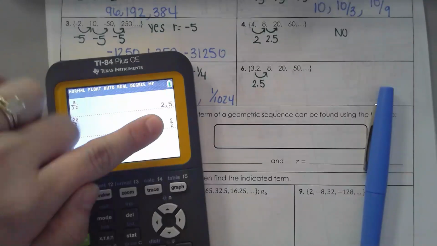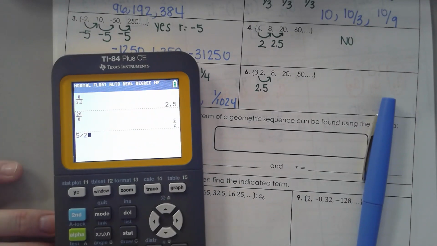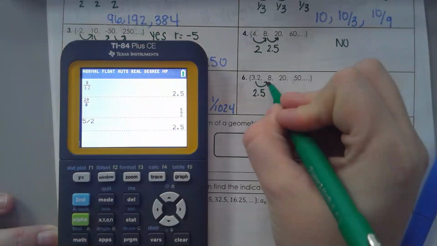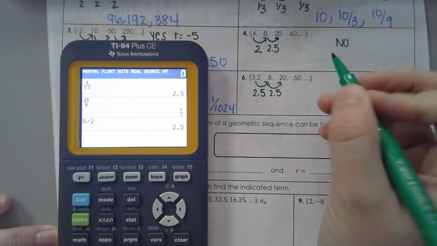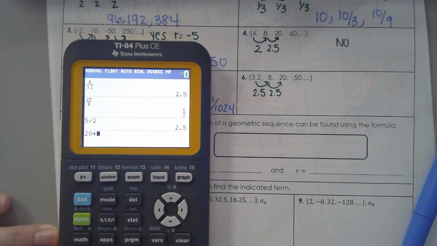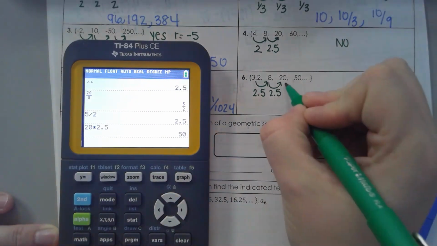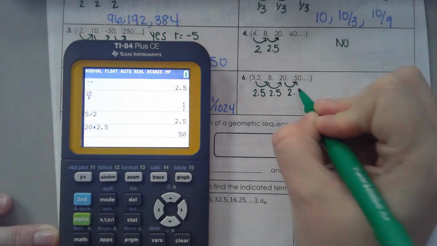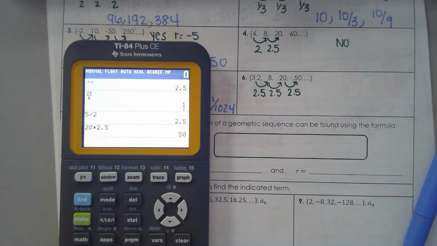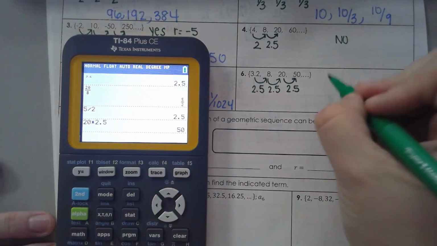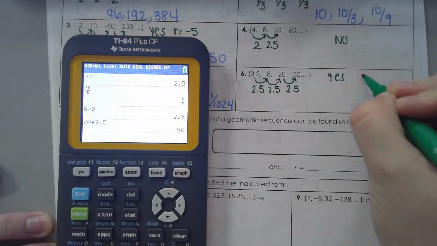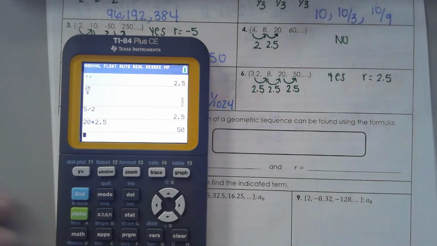It gives me a fraction, which is still 2.5. Yep. Is 20 times 2.5 50? Yes. So yes, it is geometric. My R is 2.5.